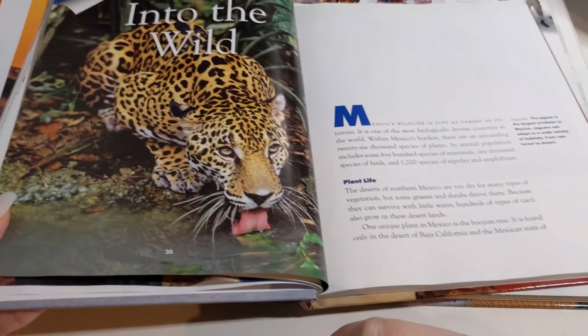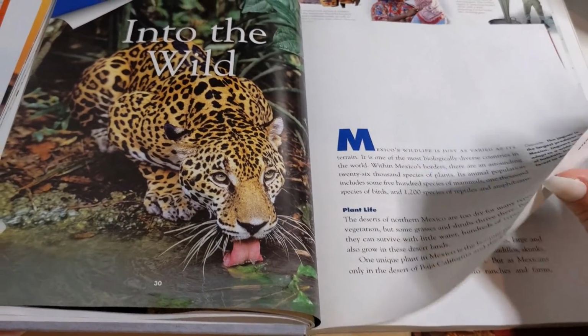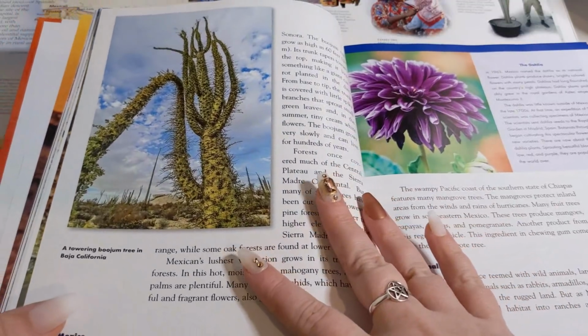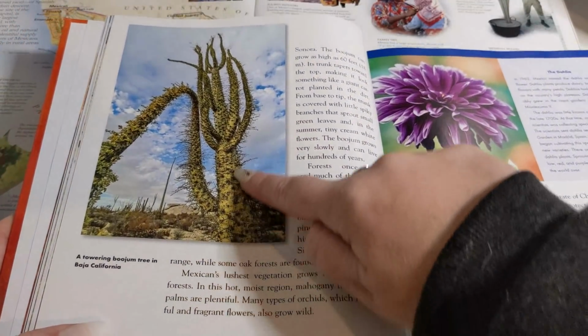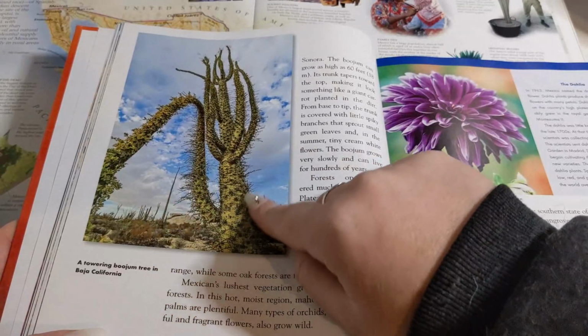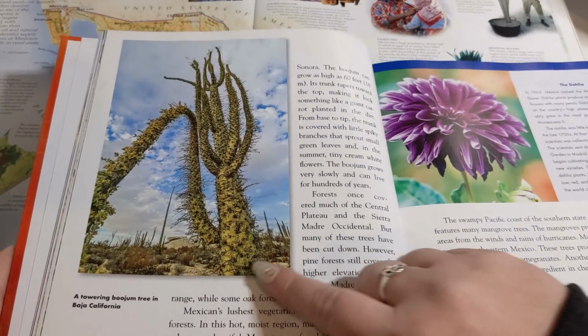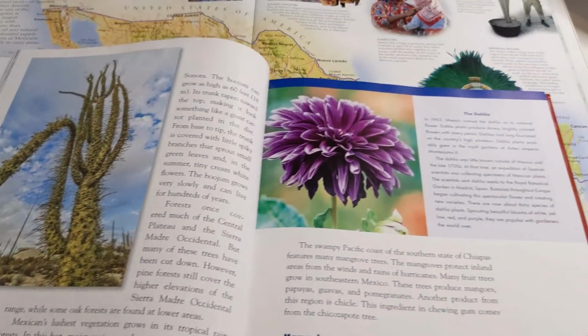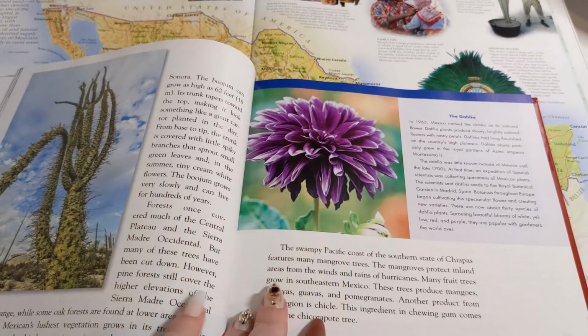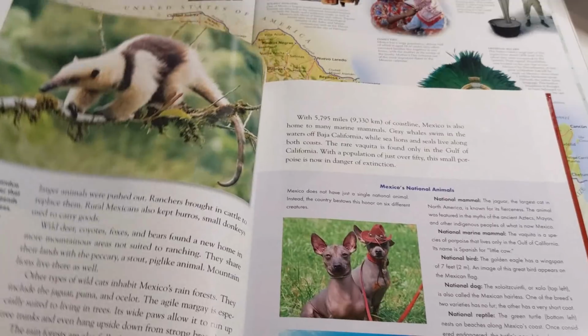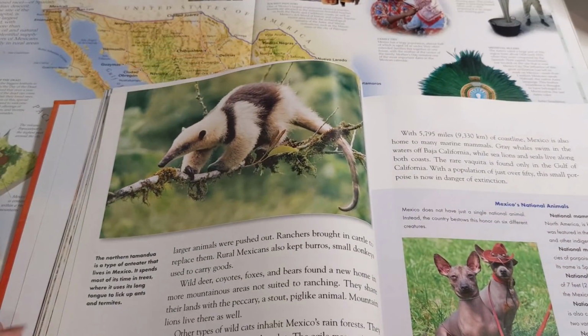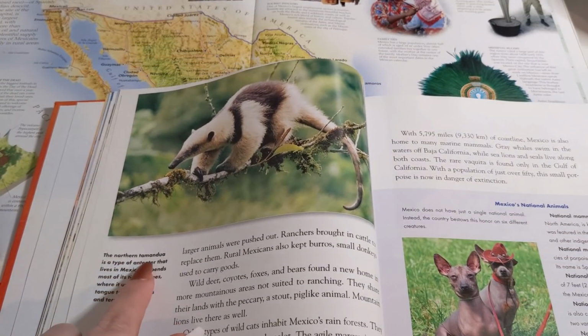Here's a very beautiful jaguar having a drink. We've got these big trees. These are boojum trees. I believe that's what they're called. That's what I've always called them, but they're just massive, big old cactus-looking things. This is the dahlia, the national flower of Mexico. A very sweet little anteater, the northern tamandua.